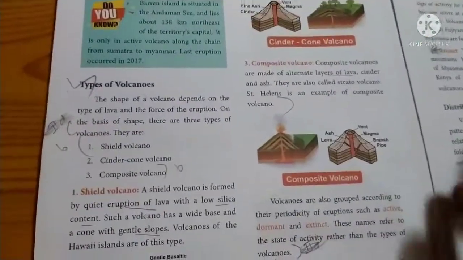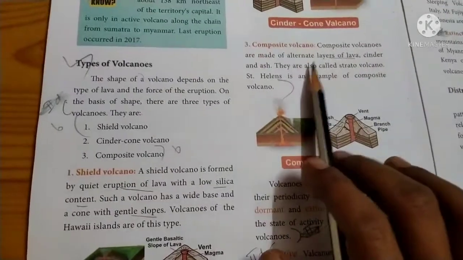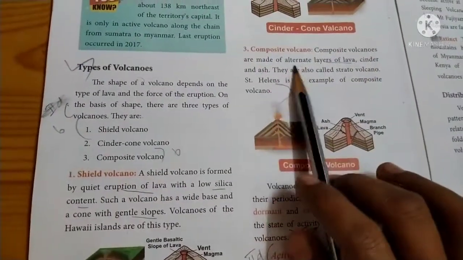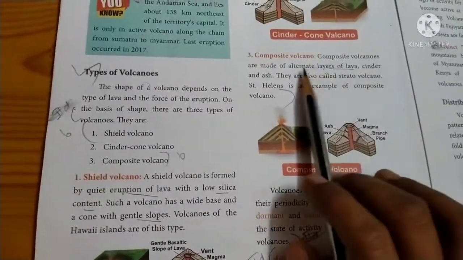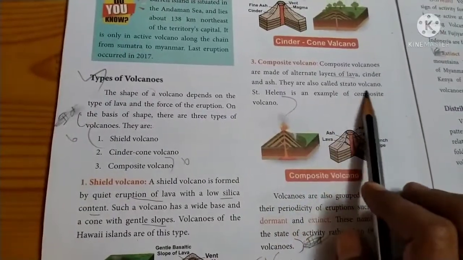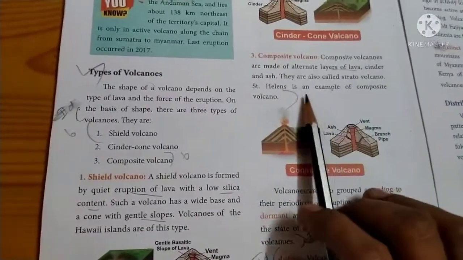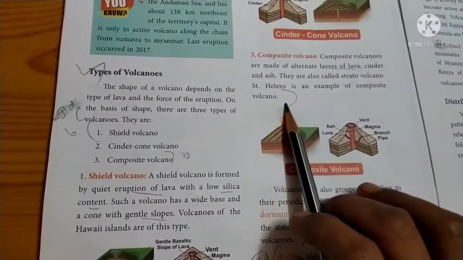Next, composite volcanoes. Composite volcanoes are made up of alternating layers of lava, cinder and ashes. These layers are of different kinds. They are also called stratovolcanoes. So another name for composite volcanoes is stratovolcanoes, and St. Helens is an example of a composite volcano.